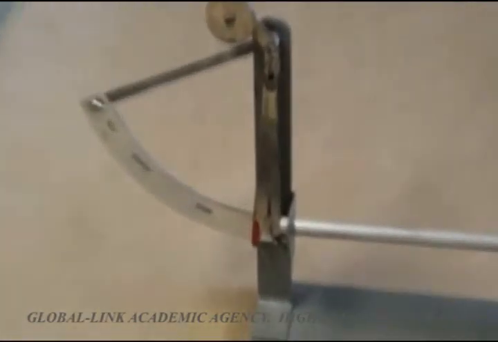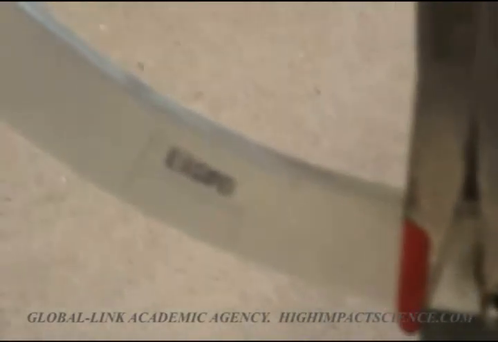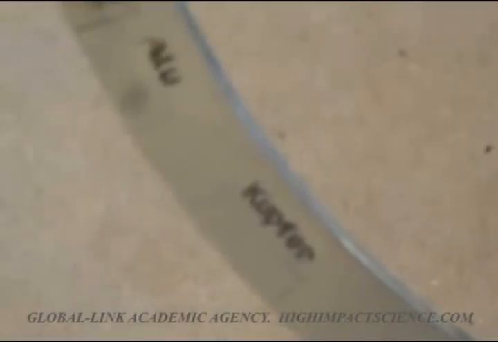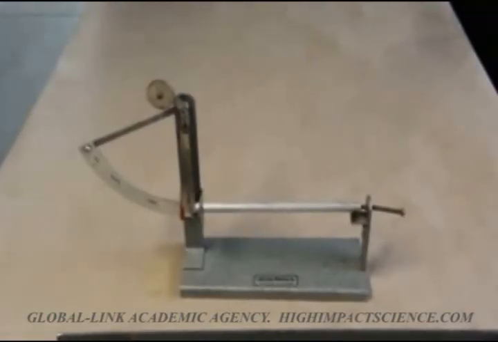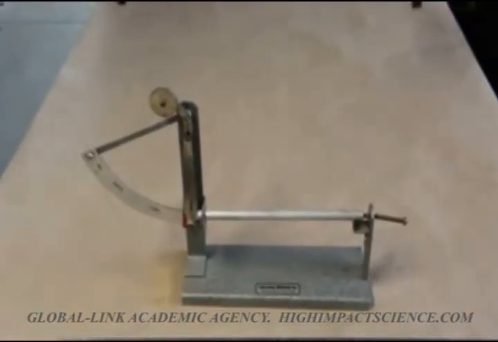A slight movement will cause deflection of the needle upwards. The aluminium sample will be heated to show the thermal expansion.